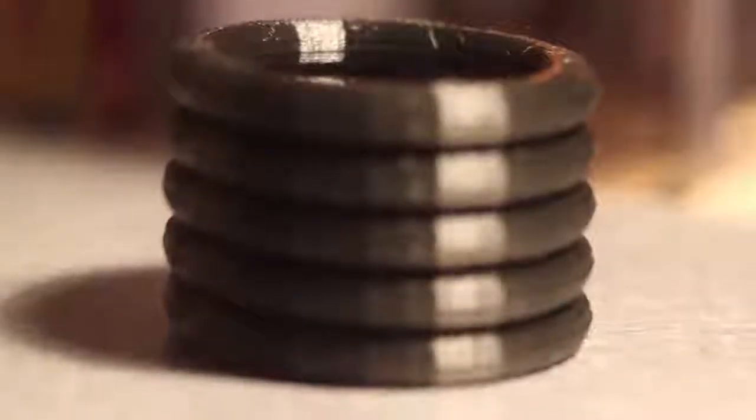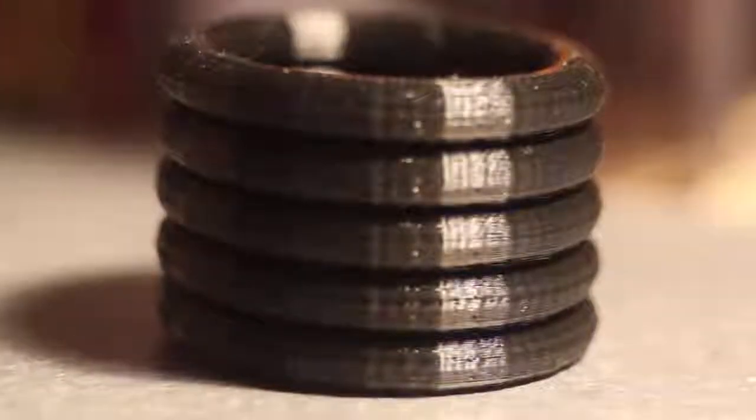So here's the finished printed object. You can see that it has 5 layers of rings, just like the object that we designed in BeetleBlocks, and it's pretty amazing to be able to pick this up, hold it, and move it around to see something that started off as code turned into a 3D object.